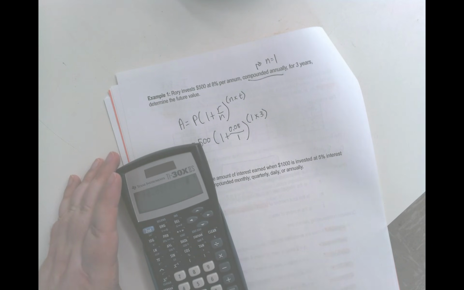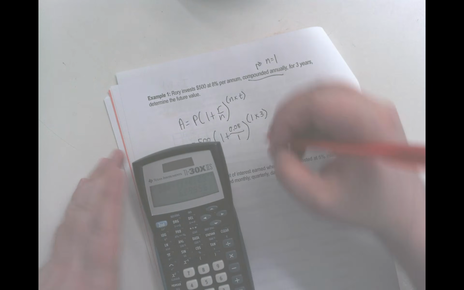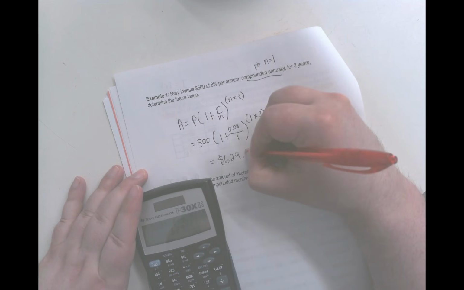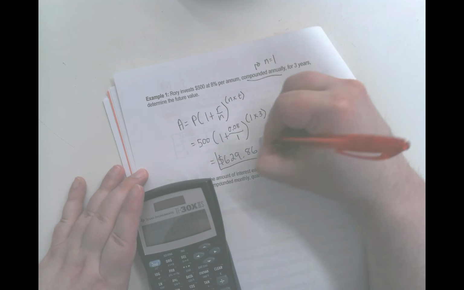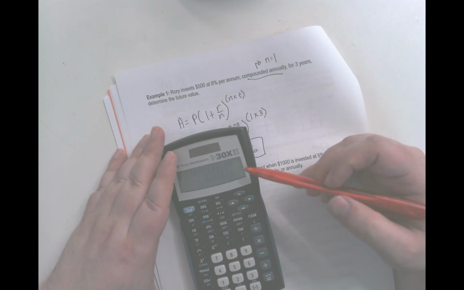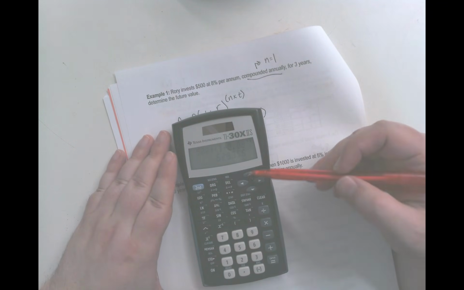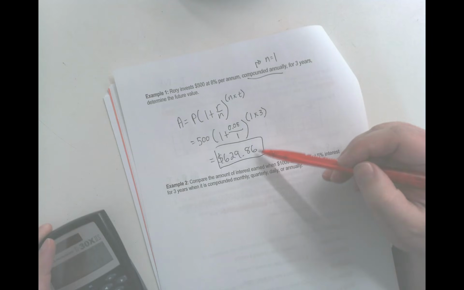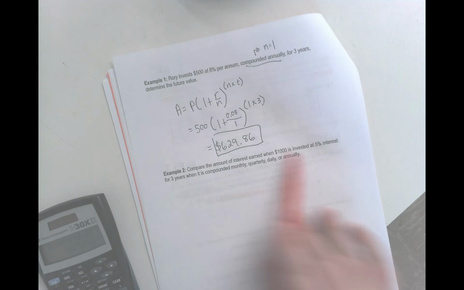To the power of bracket 1 times 3, which is just 3, and you get a future value of $629.86. So again, my answer here has numbers to 3 decimal places, but because this is a money answer, money is always written to 2 decimal places, and don't forget your $ as well.